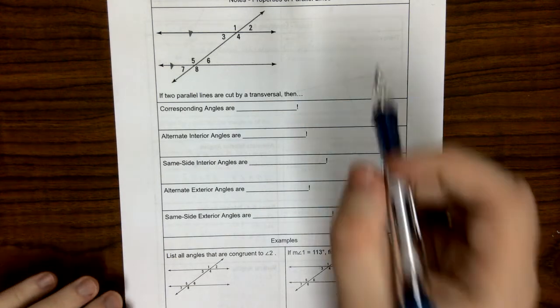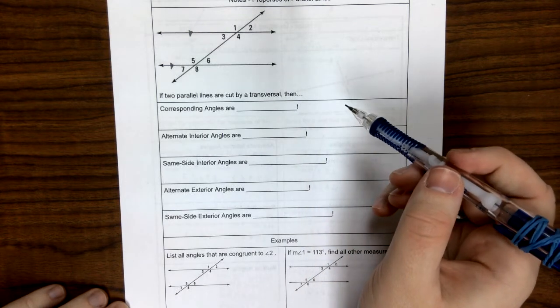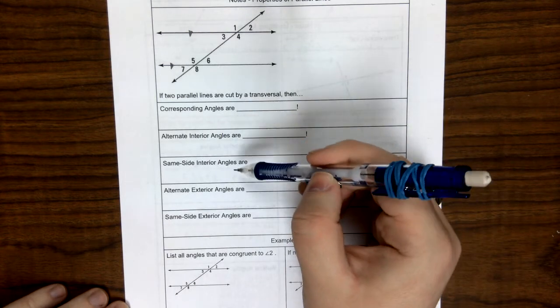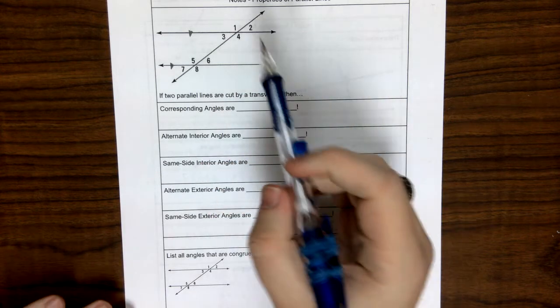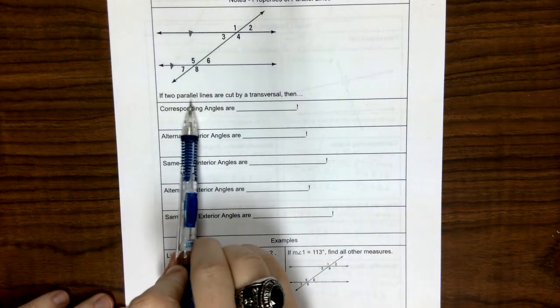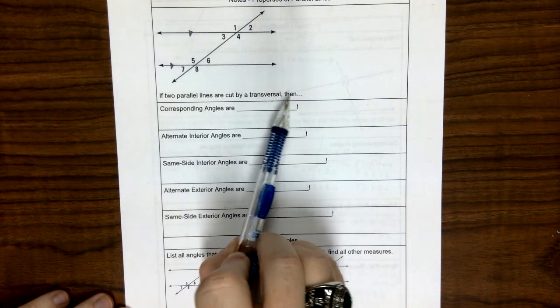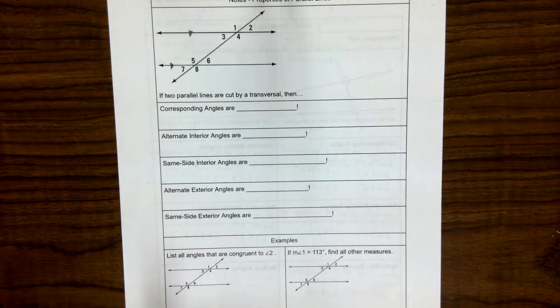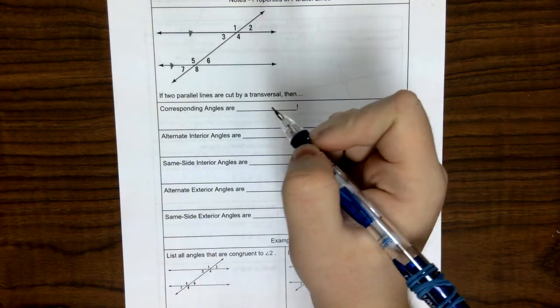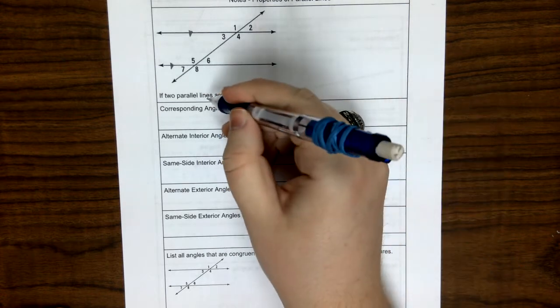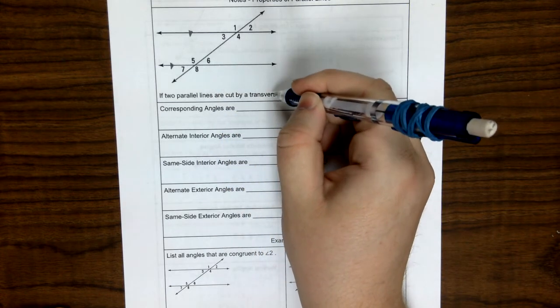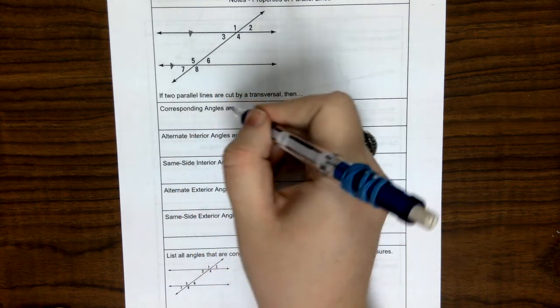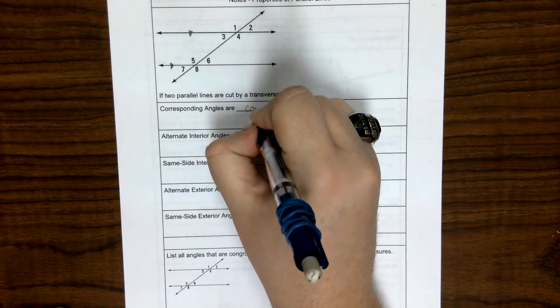Now, these are actually all different kinds of theorems, but I've just condensed them. So the theorem says if two parallel lines are cut by a transversal, then all these things are going to happen. And so let's first look at corresponding. If two parallel lines are cut by a transversal, then corresponding angles are congruent.